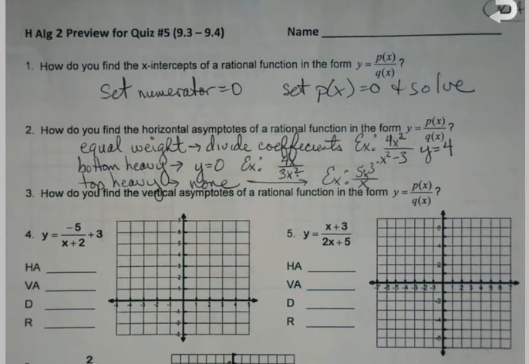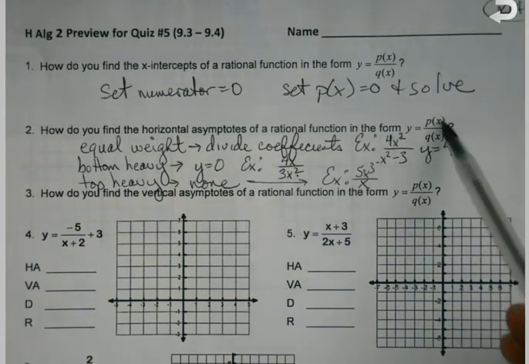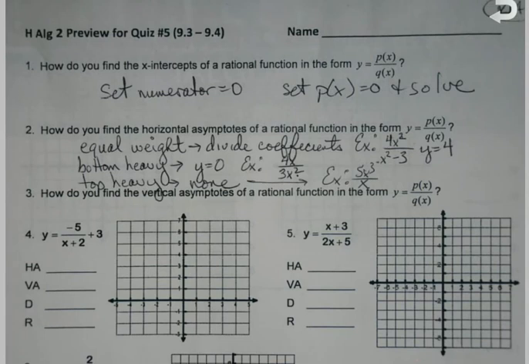So if there's a way you can communicate this, okay, the best way probably is just in words. Probably rather than trying to describe it with p of x and q of x. Like p of x is greater than q of x, therefore it is top heavy. It's just easier with the words.